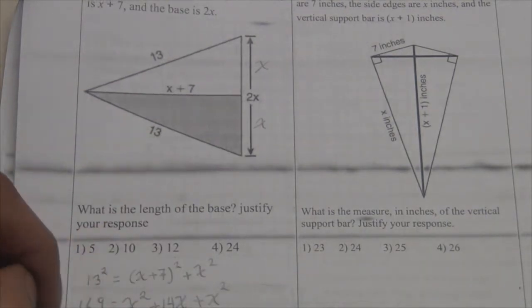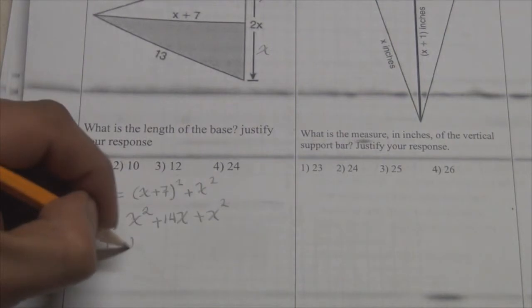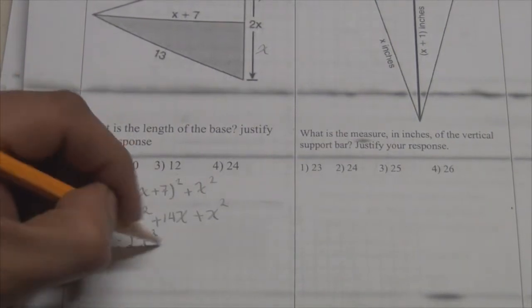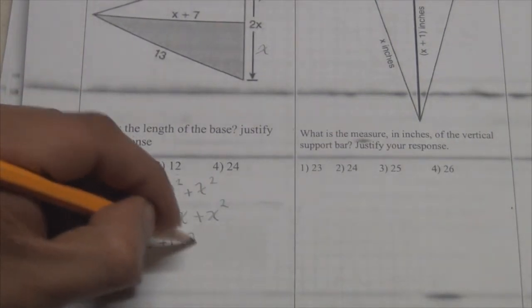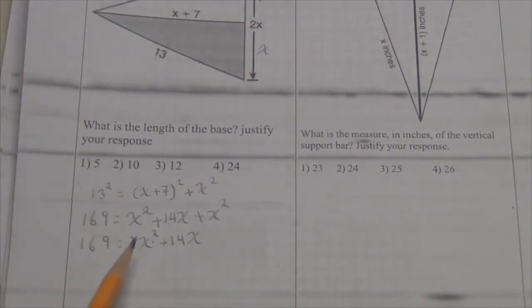Then you're going to combine like terms, so you're going to have 169 equals x squared plus x squared is 2x squared plus 14x. Then we know that this is a quadratic equation because I did not cancel anything.